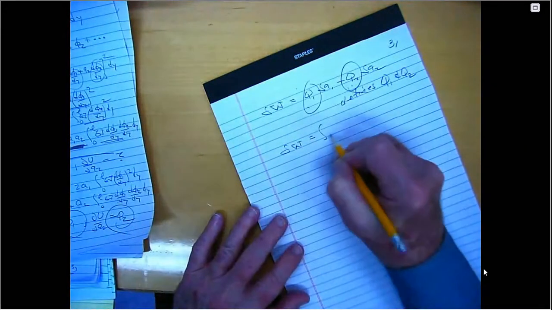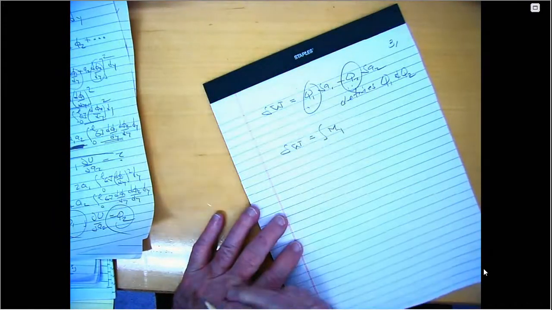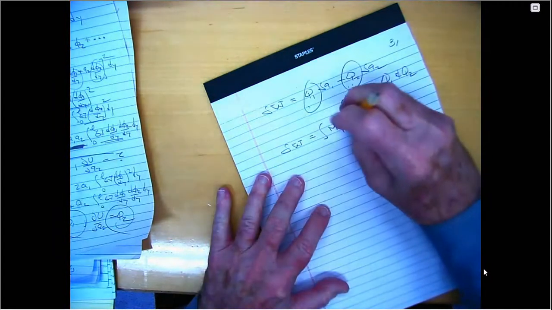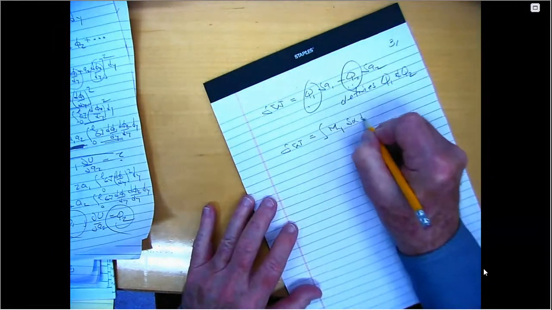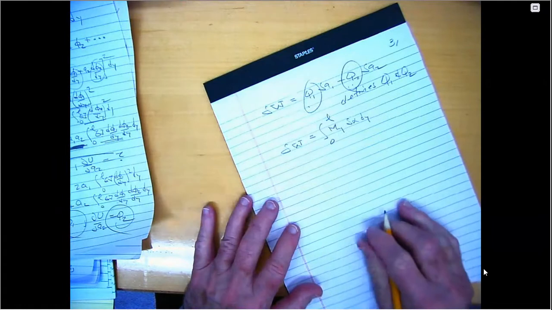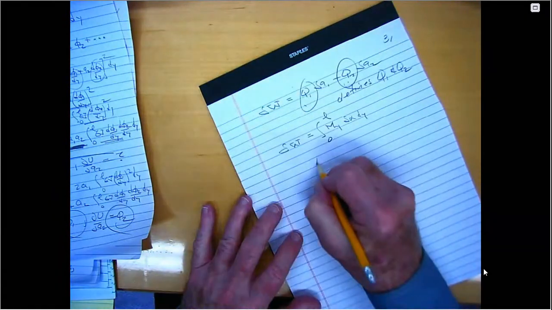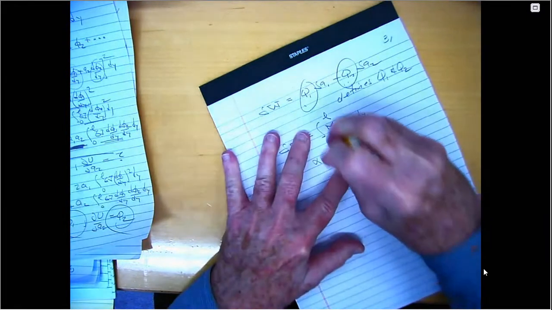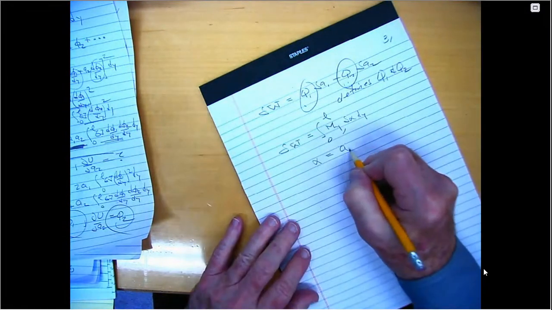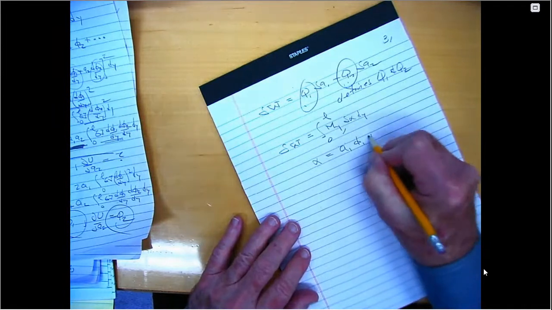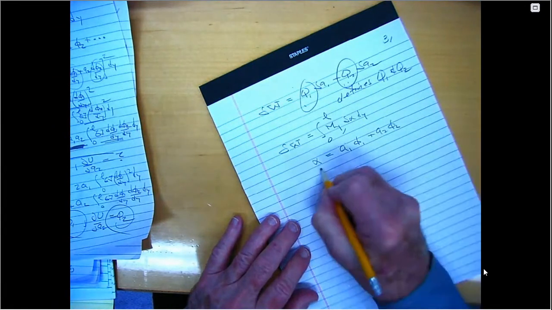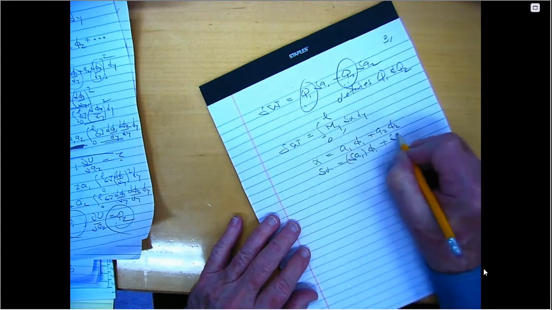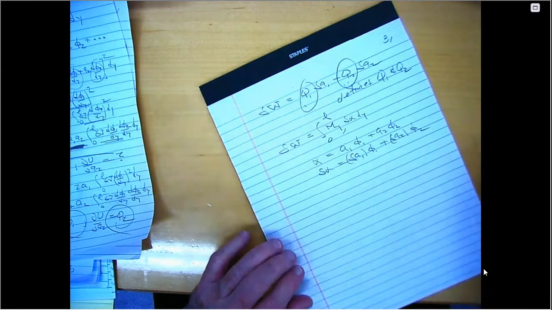And for my system, it's the moment about the elastic axis plus, times del alpha dy from 0 to L. Okay? And now, what we call the alpha is this summation over, well, I said I wouldn't use summation, so I won't. It's A1 times P1 plus A2 times P2. So del alpha is del A1 times P1 plus del A2 times P2. Okay?